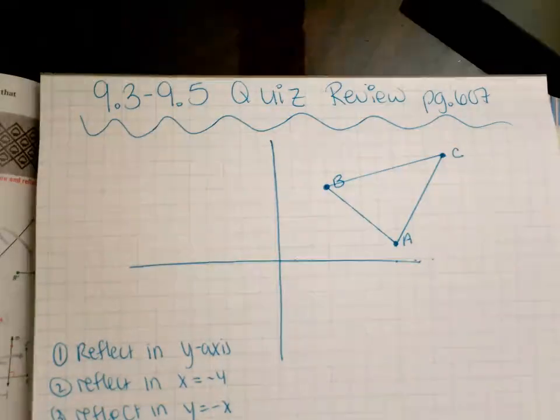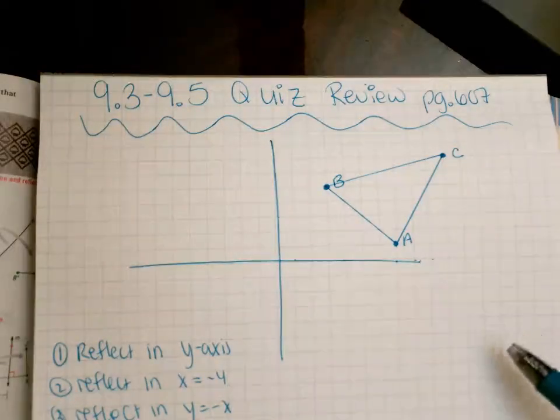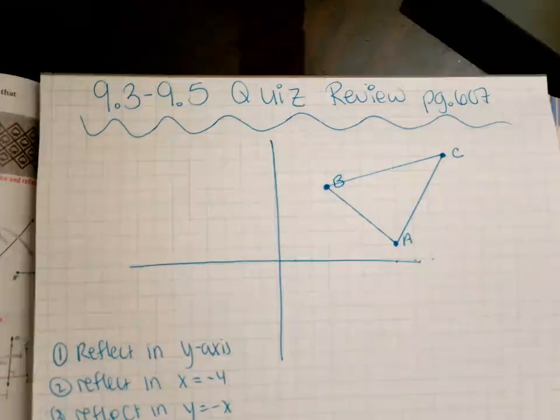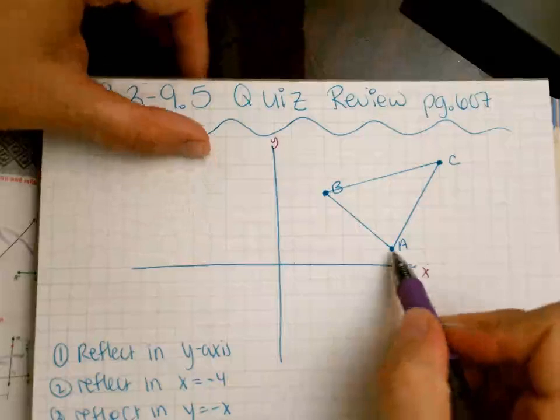This is our 9.3 to 9.5 quiz review, page 607. So we have our triangle ABC, and we want to reflect it in the y-axis. The first thing we're going to do is reflect in the y-axis. This is my y-axis, this is my x-axis. Count to the line, count that far away from the line.